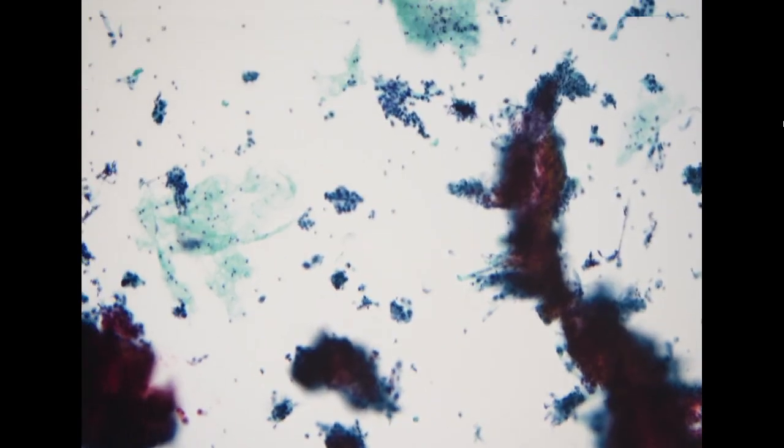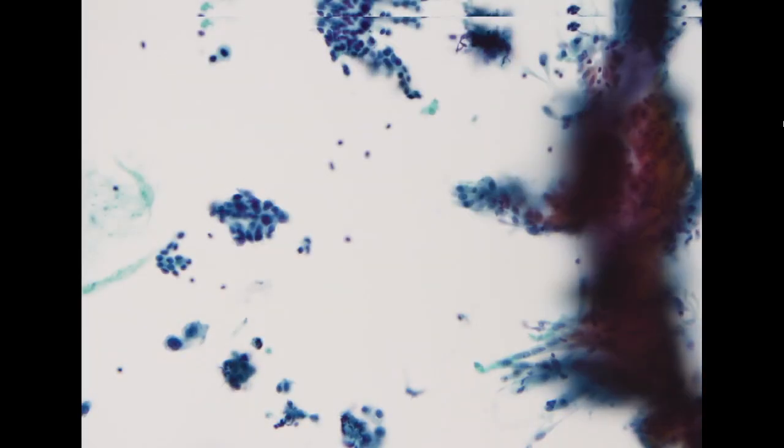So the next specimen is coming from a parotid aspiration cytology. On low power, we see hypercellularity and a lot of cells in very tight aggregates, and it looks very dark. On low power, it looks positive for malignant cells, positive for carcinoma.